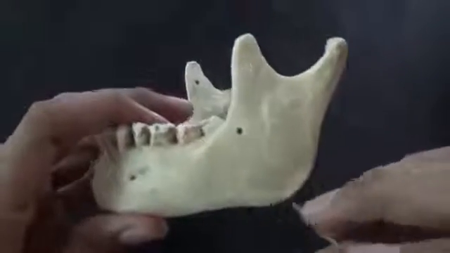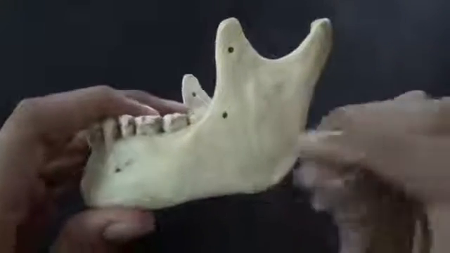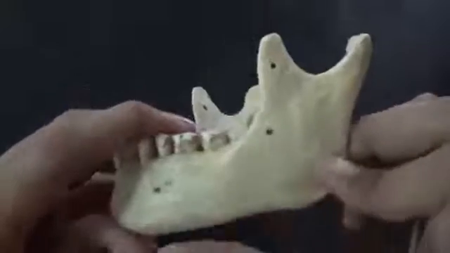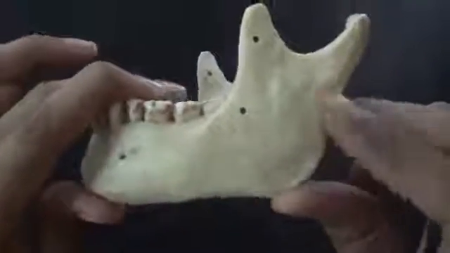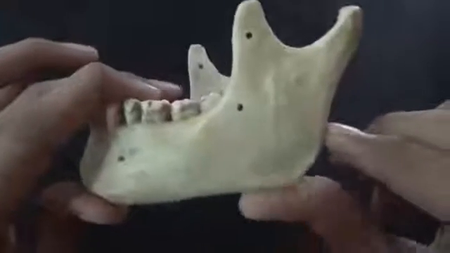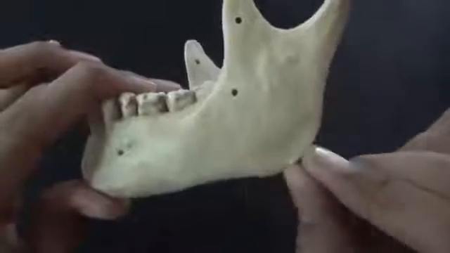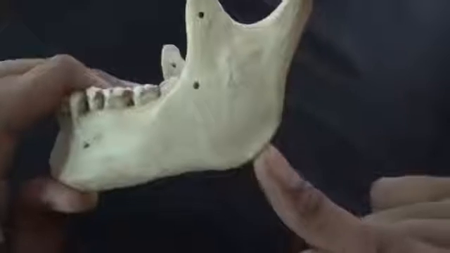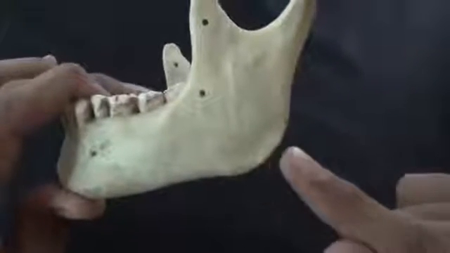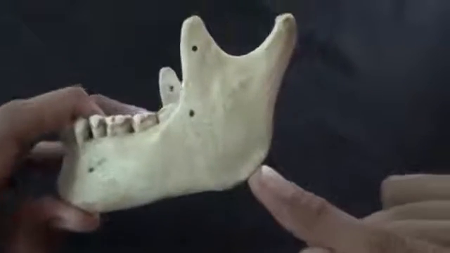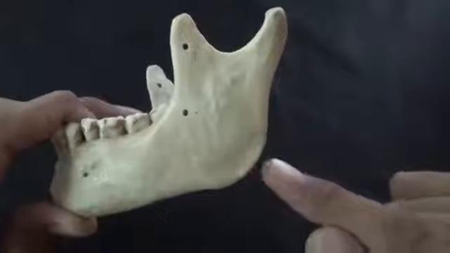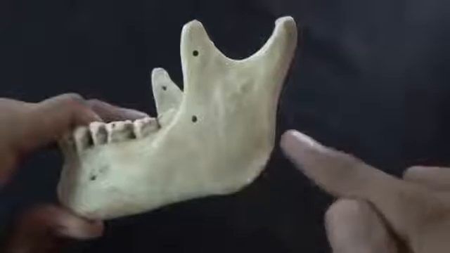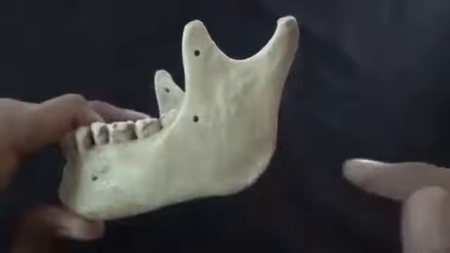Now the lower border of the ramus is continuous with the lower border of the body and continually forms the base of the mandible. The junction of the lower border of the ramus with the posterior border of the ramus forms an angle. This is called the mandibular angle, and in an adult it is around 110 to 120 degrees, but in a neonate and in the elderly it is obtuse, around 140 degrees.